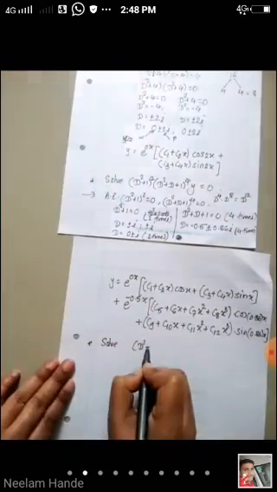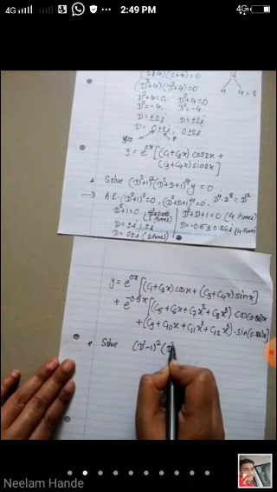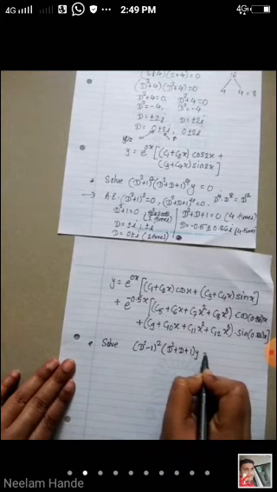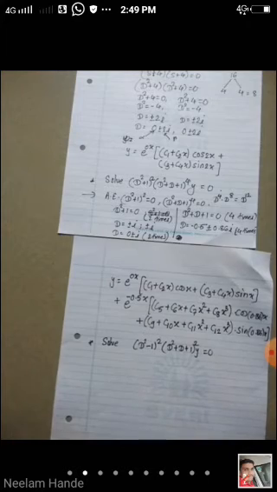(D square minus 1) square into (D square plus D plus 1) square y is equal to 0. Solve this.